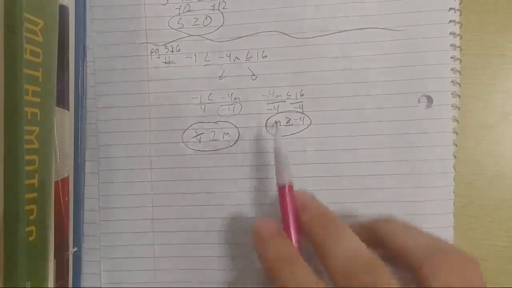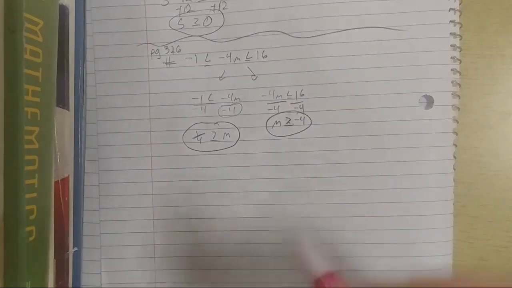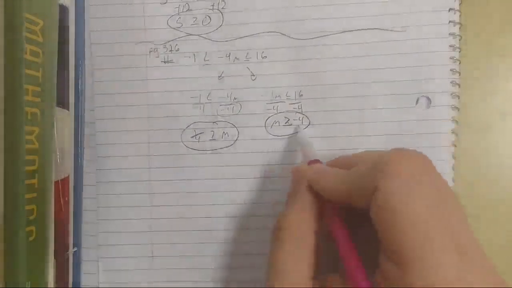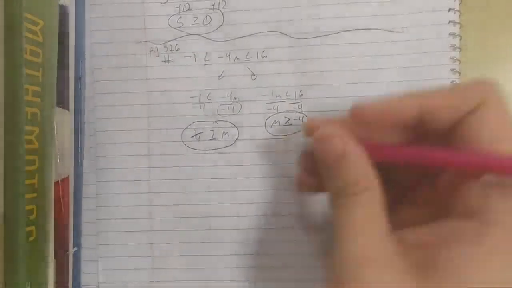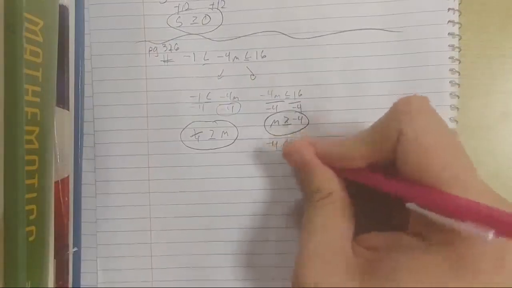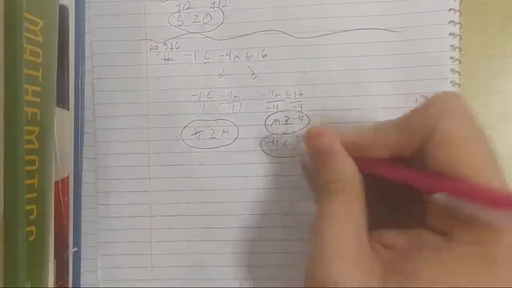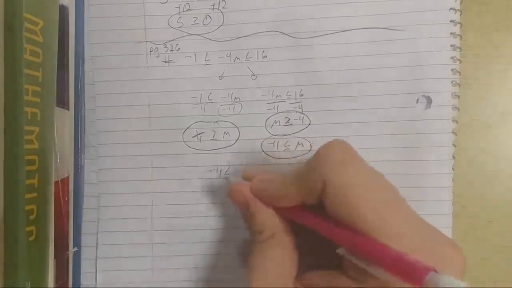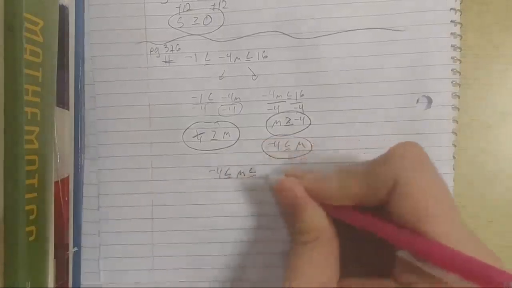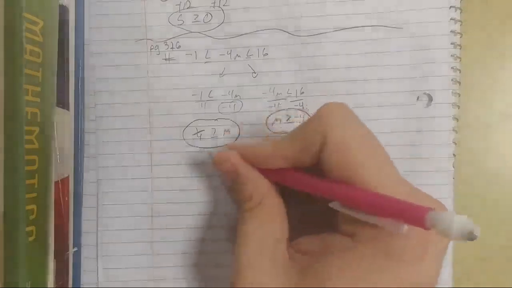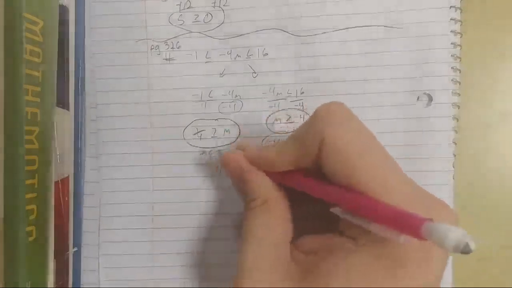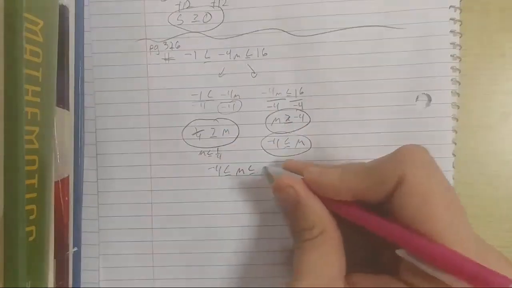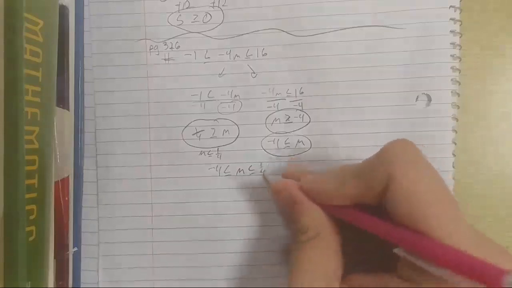You might not see your answer in 2 separate things. You might see it like this. Negative 4 is the smallest thing, right? So I can write this as negative 4 is less than or equal to m. That's the same thing between up and down. So it could be written like this. Negative 4 is less than or equal to m, which is less than or equal to, just remember this is the same thing as m is less than or equal to 1/4. So which is less than or equal to 1/4.